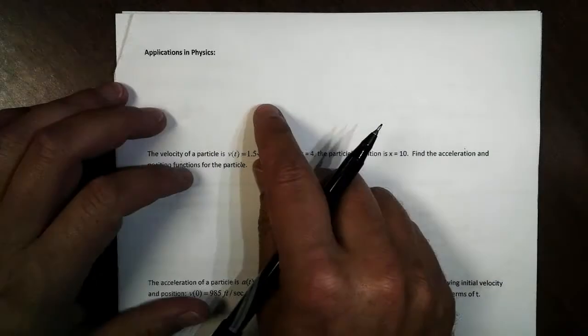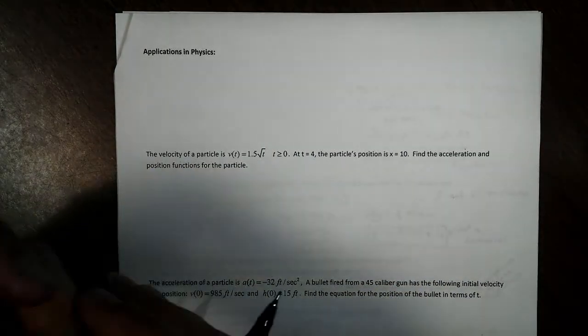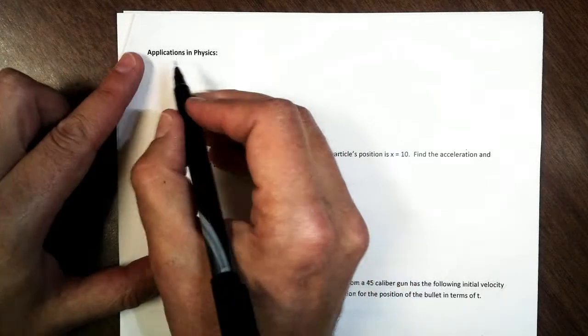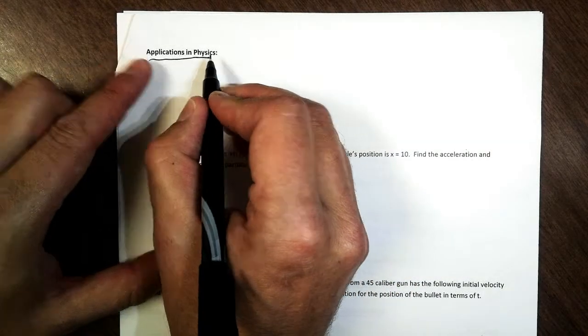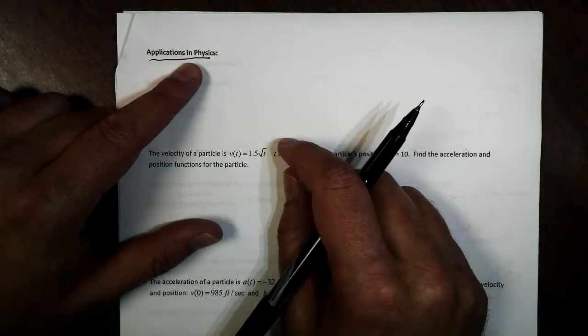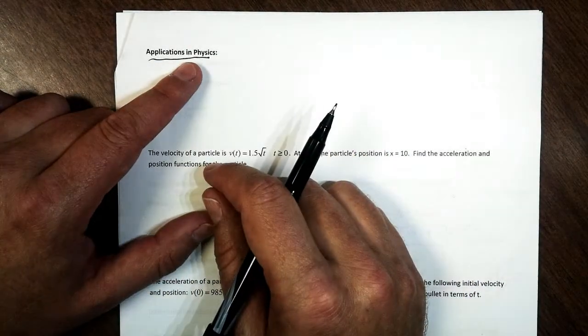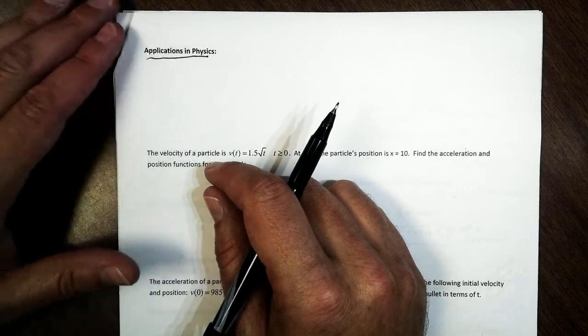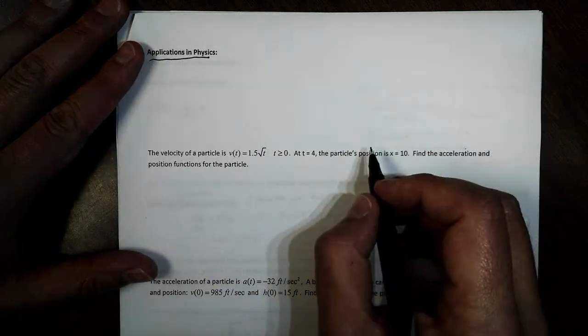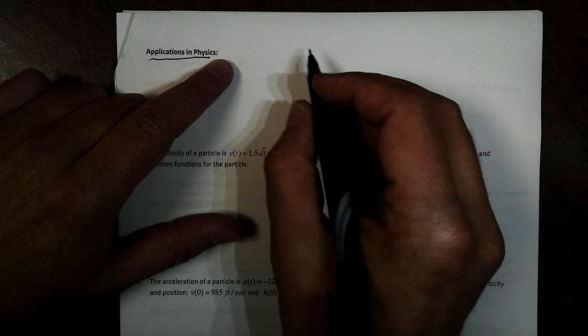Hi, today we're going to continue our discussion of antiderivatives, but we're going to talk about their applications in physics. Now, I struggled with physics in high school, but I didn't understand the calculus behind it. Once I started understanding the calculus behind physics, it was really helpful for me. So let's start off with some things that we know.